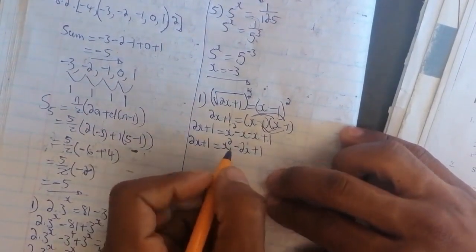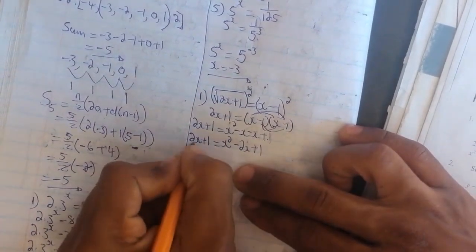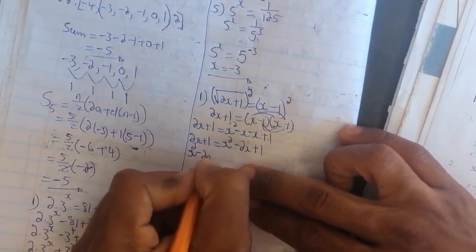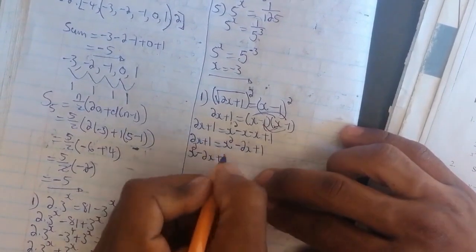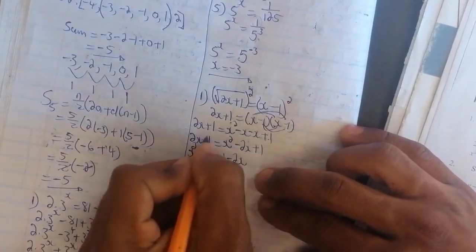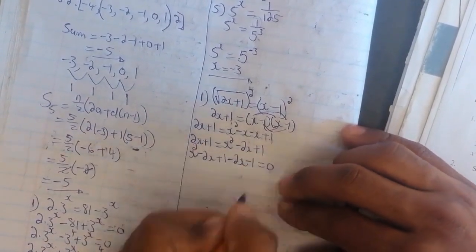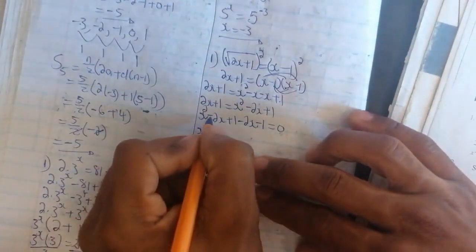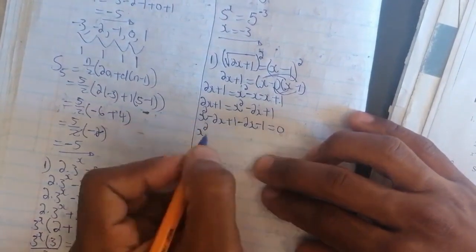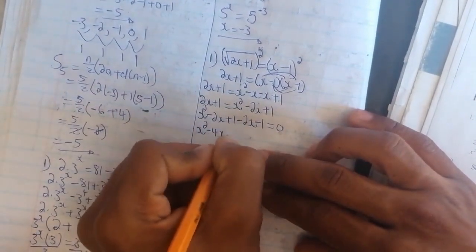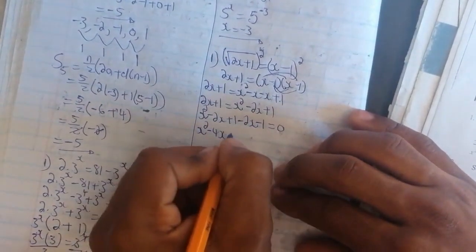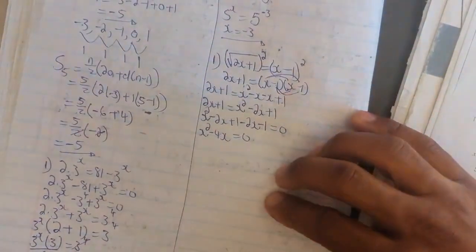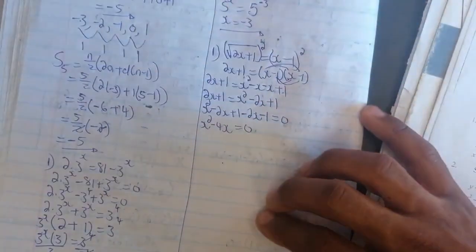Take these ones to the other side, equate to 0. Group the like terms: x squared minus 4x, plus 1 minus 1 is 0, so we don't have to even write that.